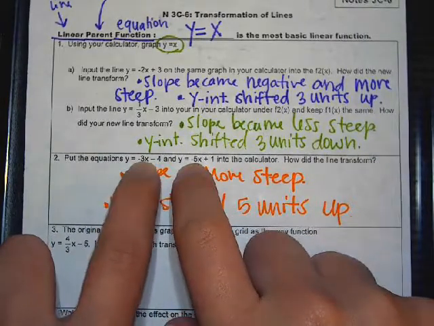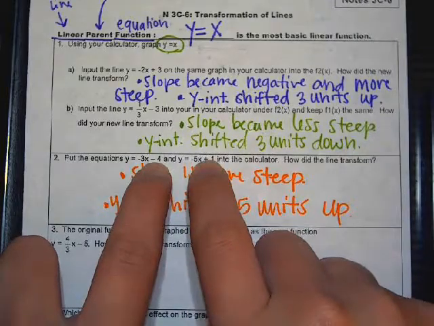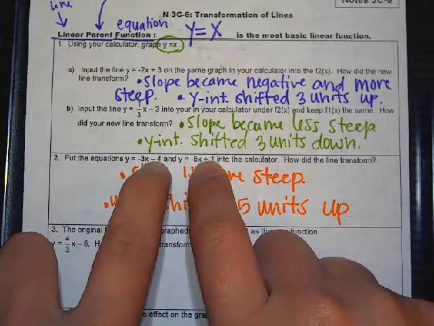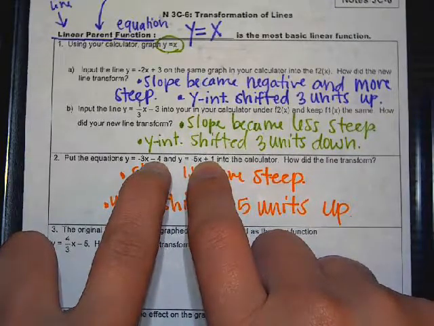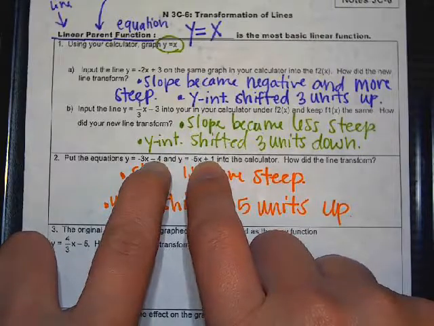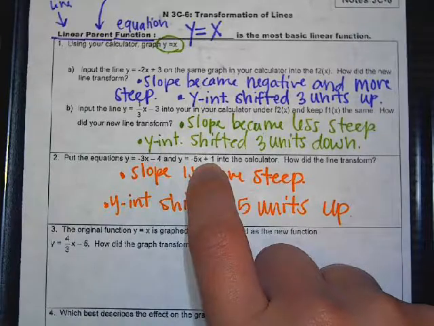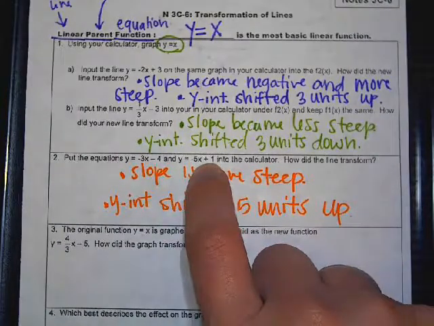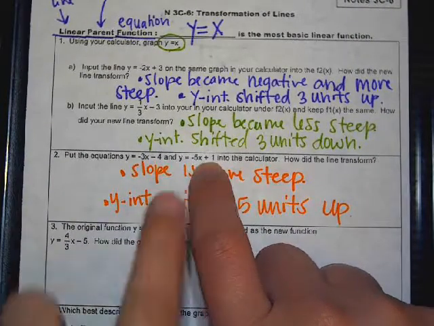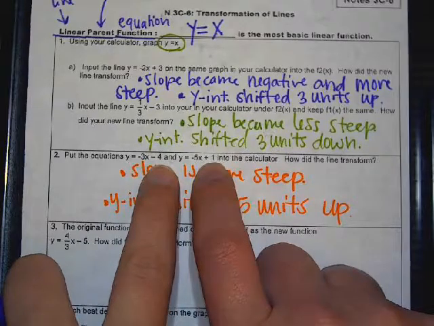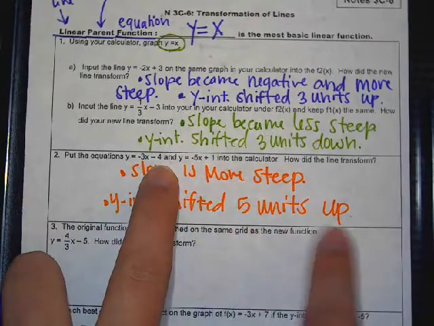Okay, look at your B. It went from negative 4 to a positive 1. So that tells me that the y-intercept is going to shift positively in the up direction because it went from negative 4 to positive 1. So it's going to shift 5 units up.